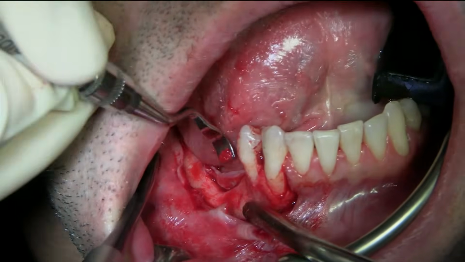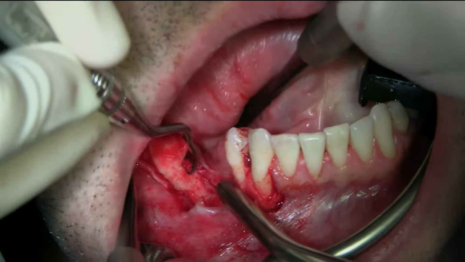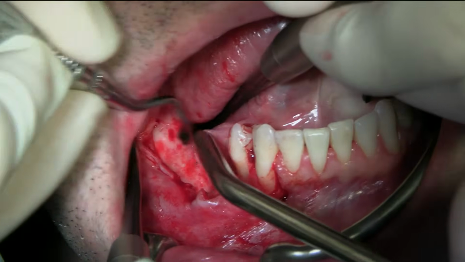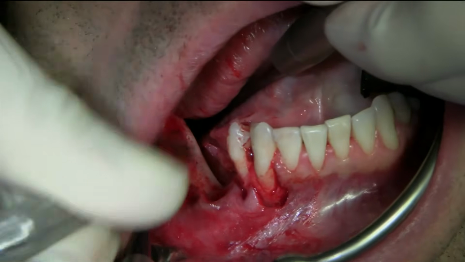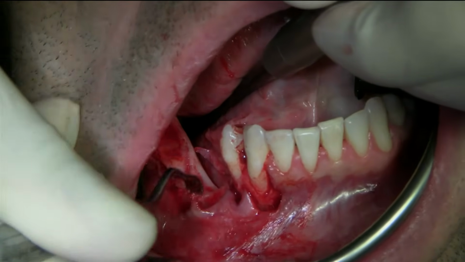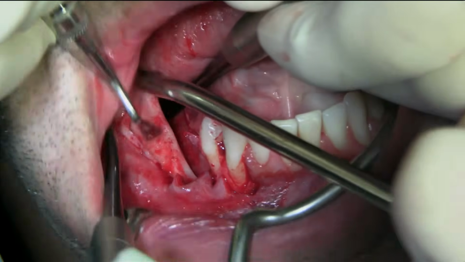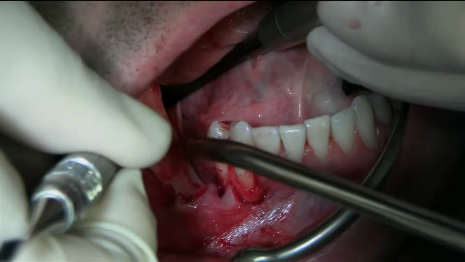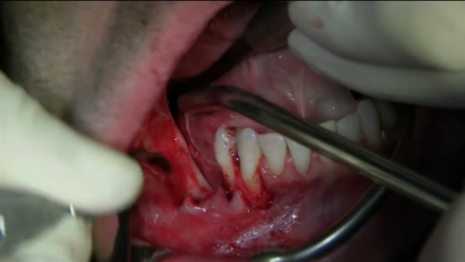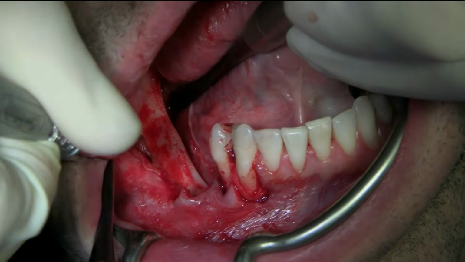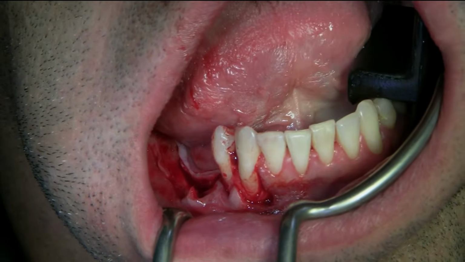This is now just to prepare the ridge. That's all clean. Okay, I got that. Let's go.